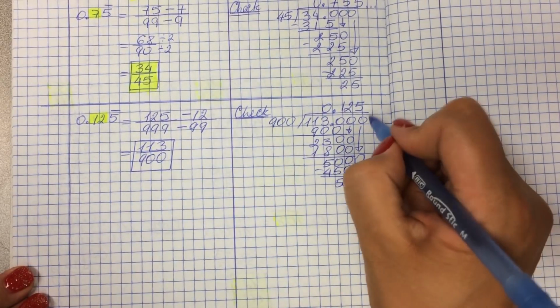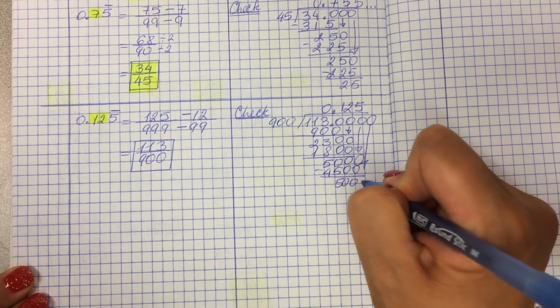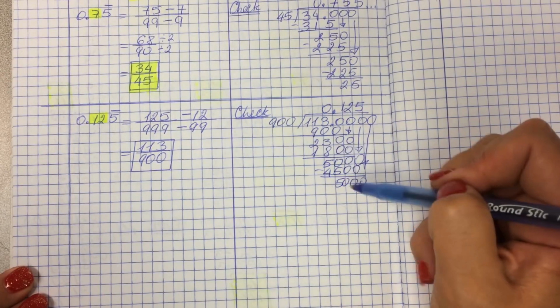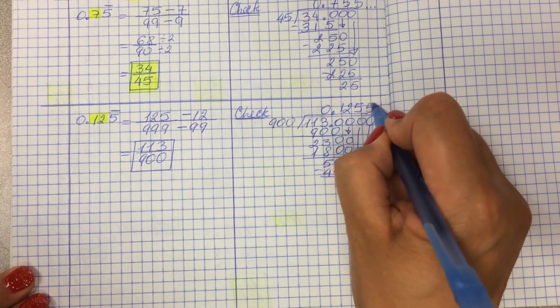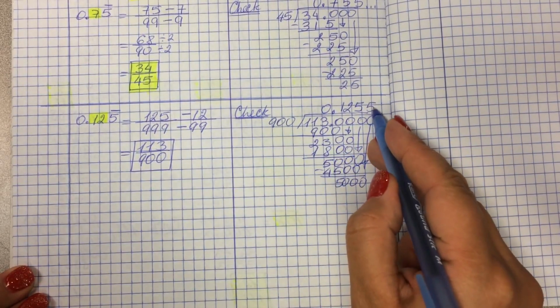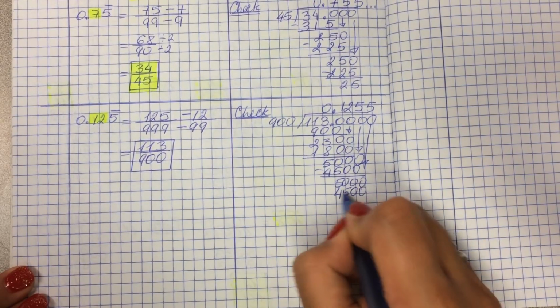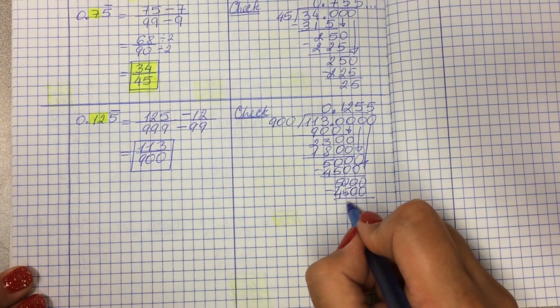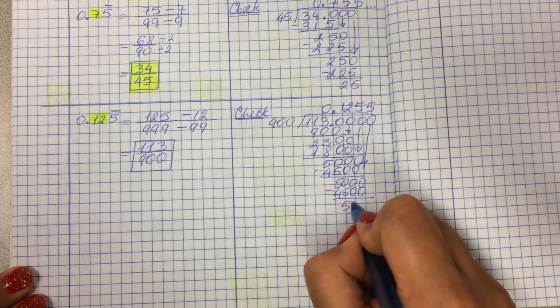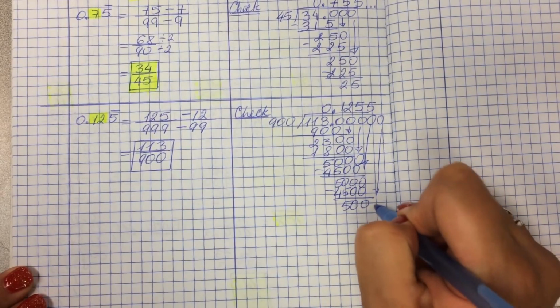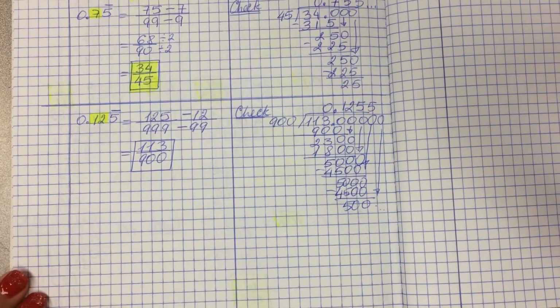And here's the 500 again. So if I add another 0, 900 into 5,000 would go 5 times again, which is just like 5 times 9, 45, with 2 zeros. And we subtract, and here goes the 500 again. And that will keep repeating forever and ever.